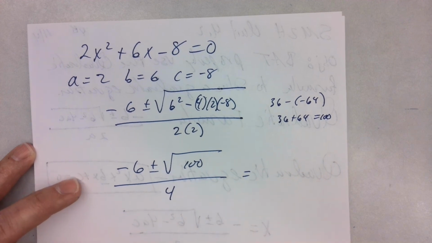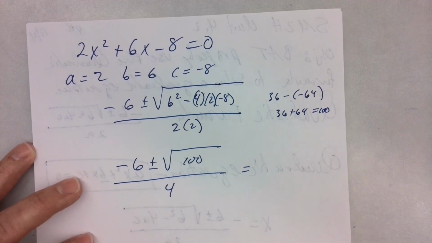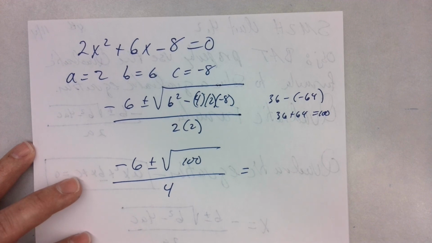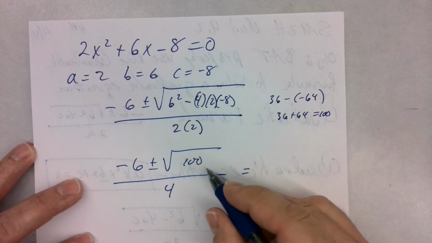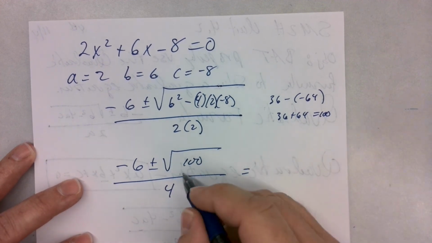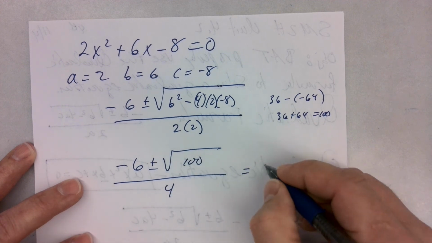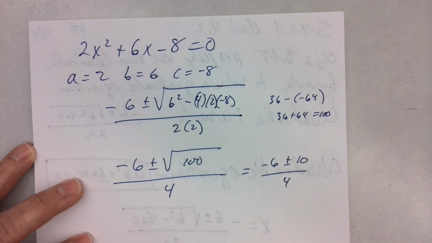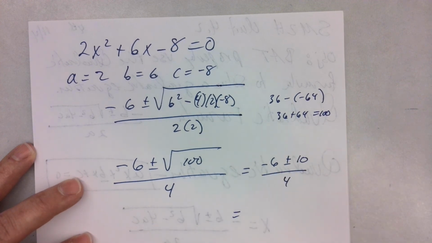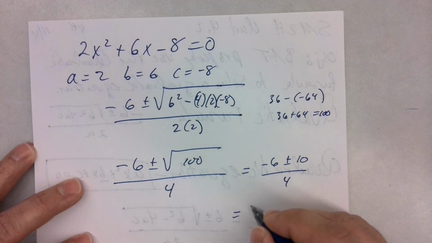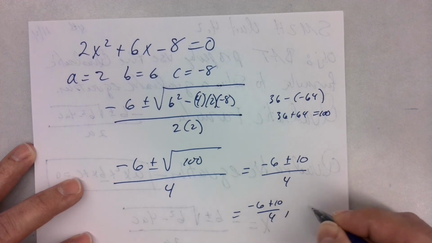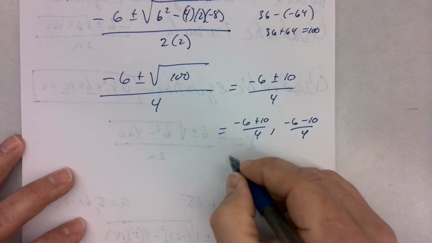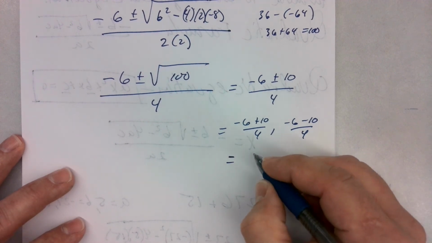Then what? I square it. Then you put 10 squared out, and then times the negative 6, which is negative 60. Now be careful. So if I do this, I'm going to get negative 6 plus or minus what? 10 over 4, right? Which is going to give me what? Negative 4 and 1. But it's going to give me negative 6 plus 10 over 4 and negative 6 minus 10 over 4. That's 1 and negative 4.